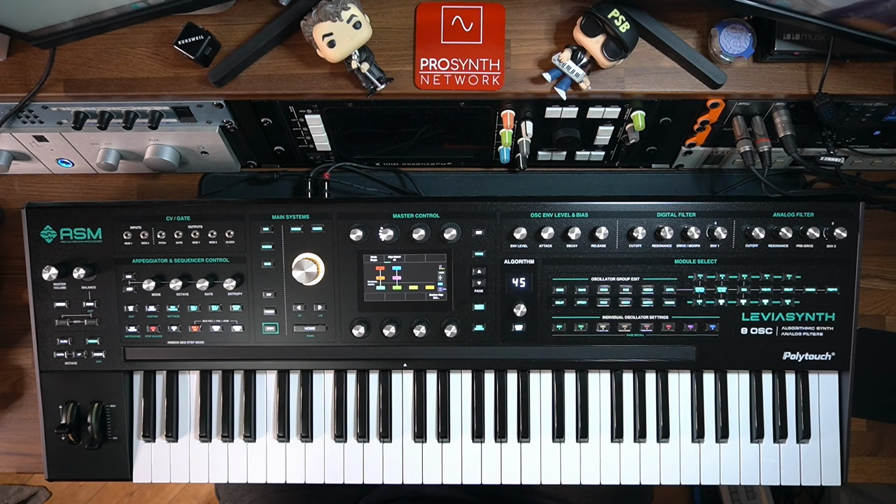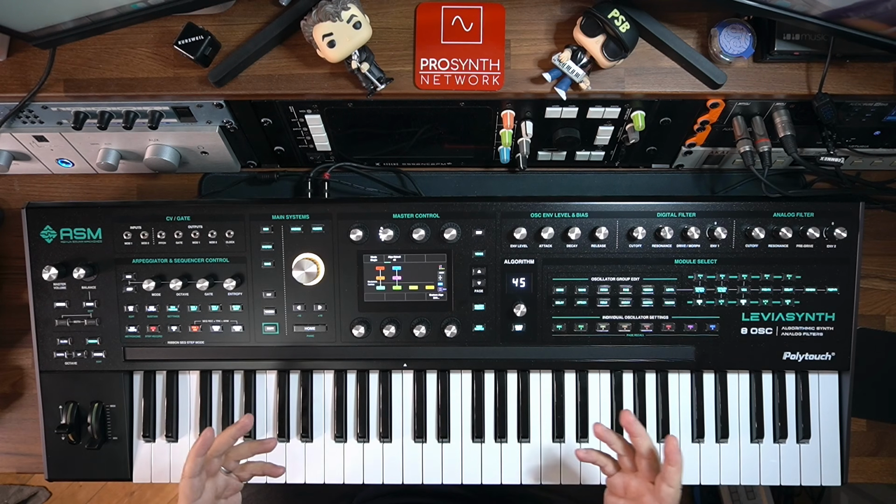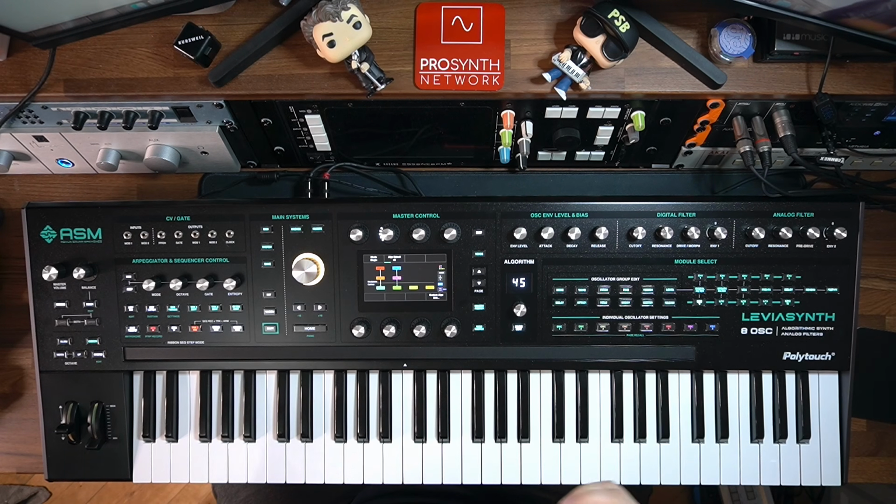Now, what we have here with Leviasynth is 8 independent oscillators per voice, and that's 16 voices, so do the mathematics. 8 oscillators per voice, and they all have their own individual, unique envelope generators. They also have 7 different modulation modes. We'll come onto that later on. But we can stack them just like we can with operators in an FM synth. We can stack these and have them affect each other.